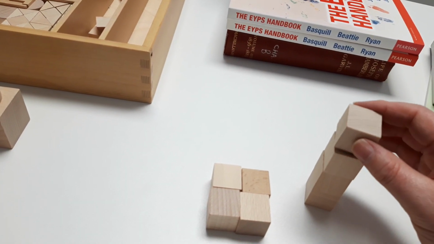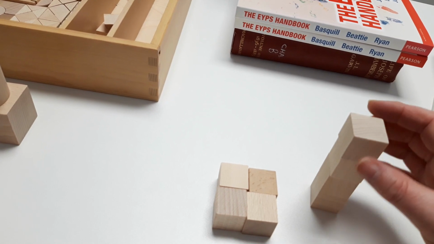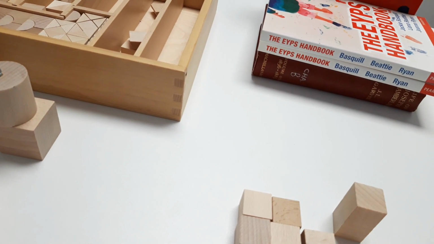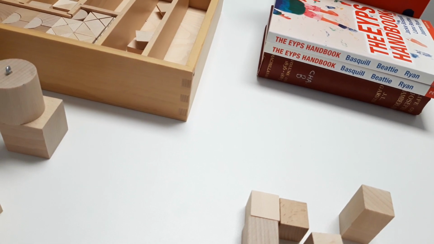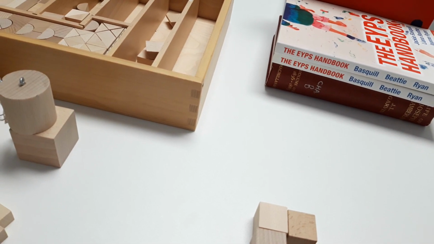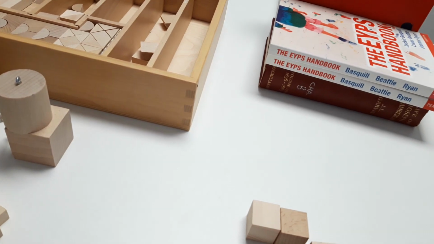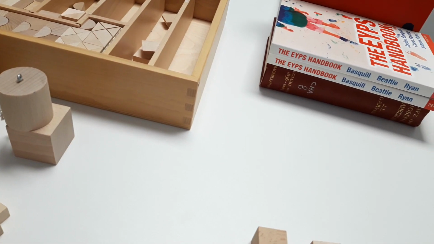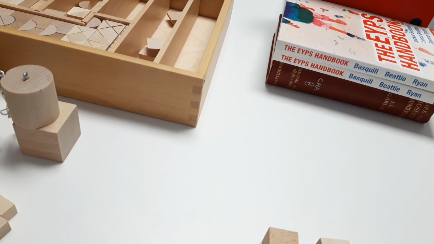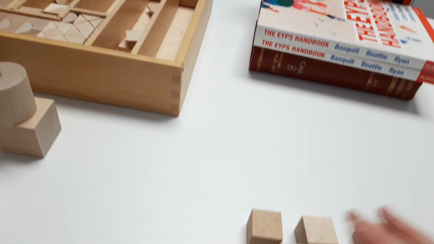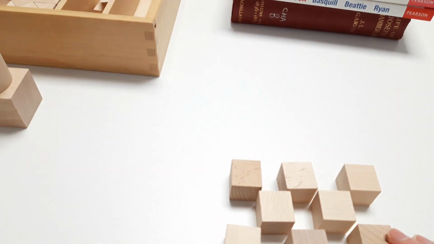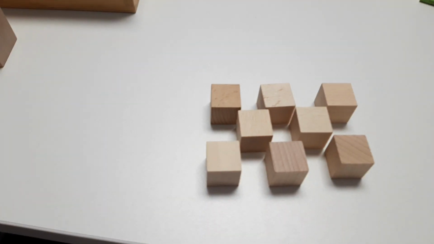And then we can also make patterns. So I can make a symmetrical pattern using these blocks. There. Sorry. Move it over. I can make a symmetrical pattern like this.